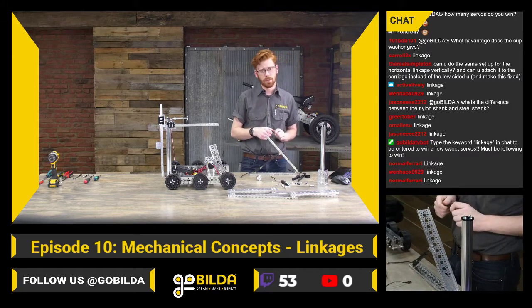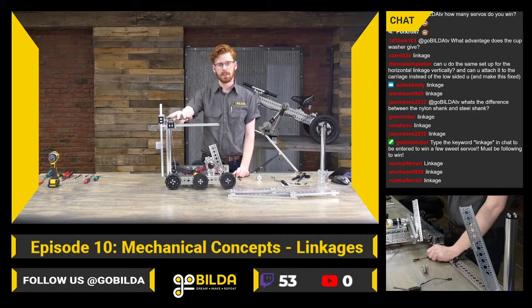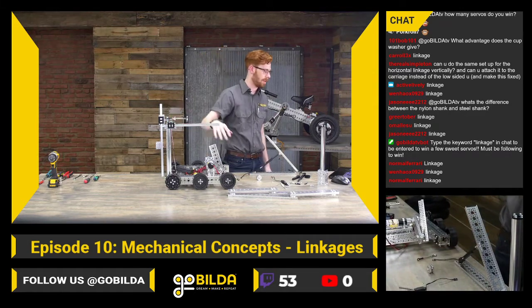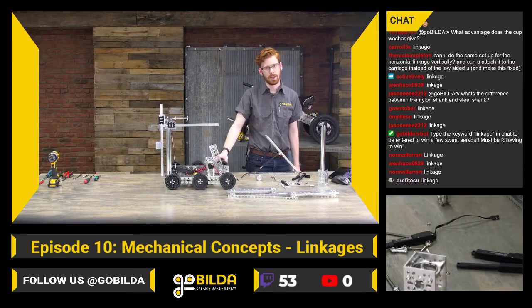Especially if you're making something vertical or something with a very long lever arm. If I was going to remake this, I think I would use steel just because it's a fairly long link, and you don't have the most mechanical advantage possible with that system.